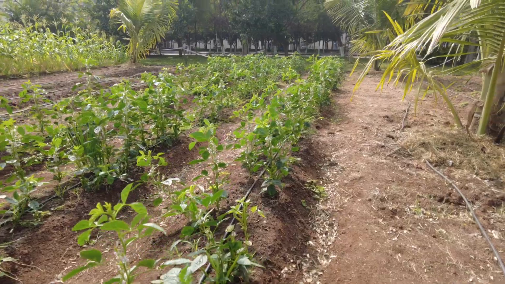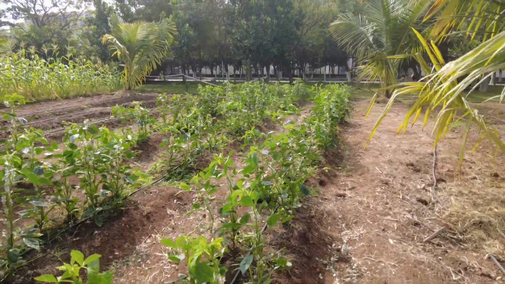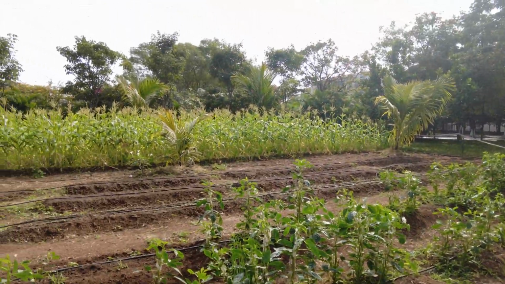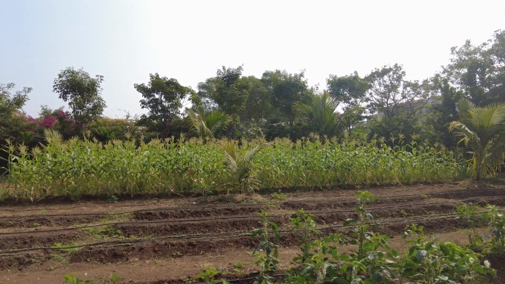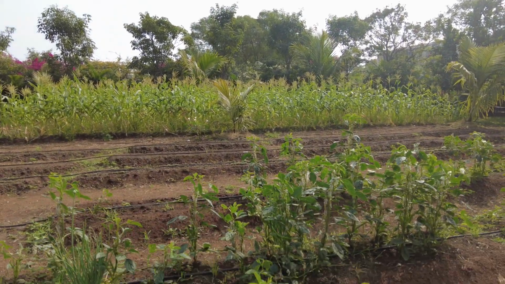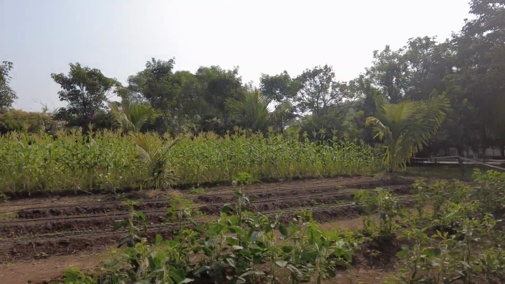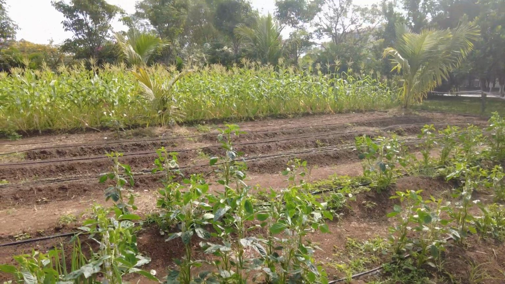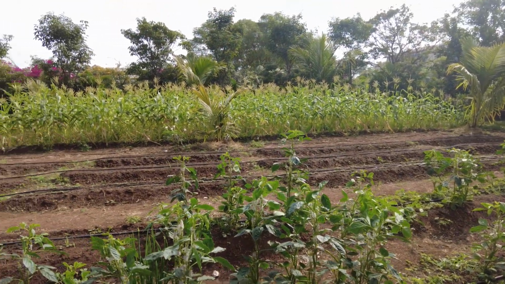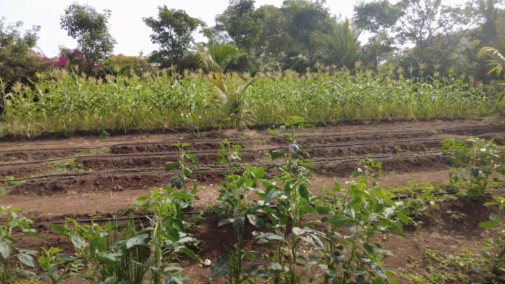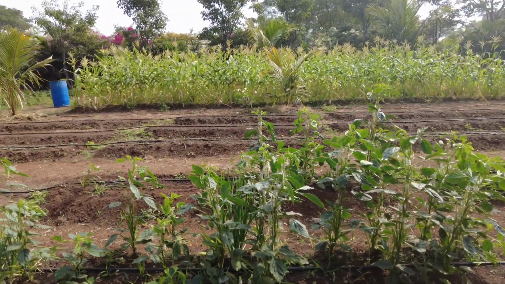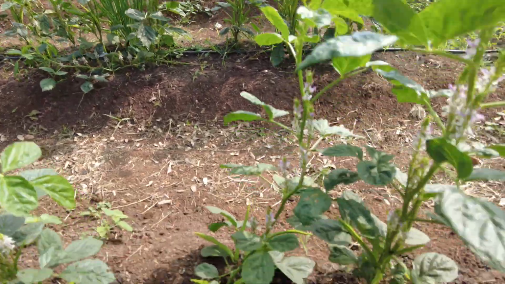But whereas in biochar applied plots, of course, especially here, I don't see some plants are also missing in some part. But here still it is flowering and yet fruiting has to happen in this plot. 1 kg biochar compost applied plot.